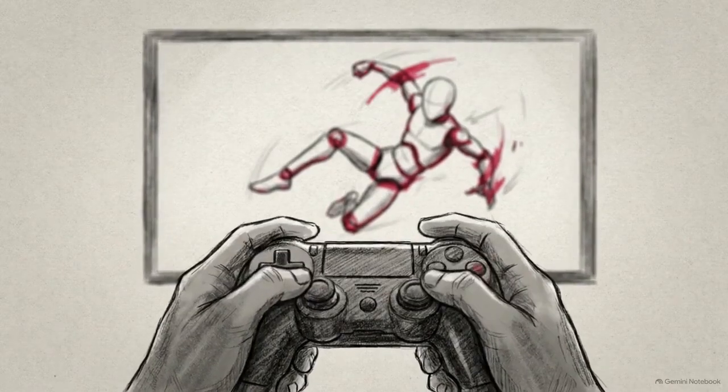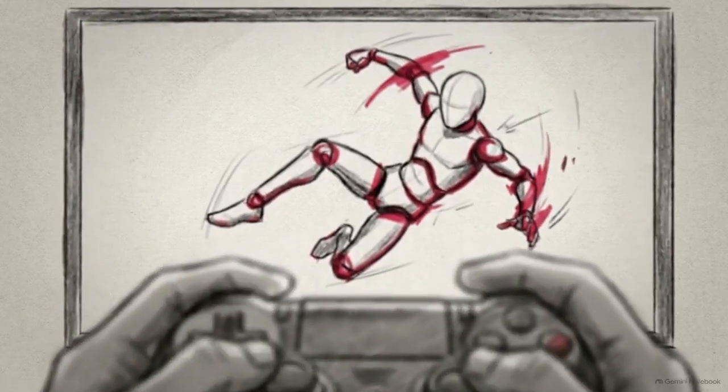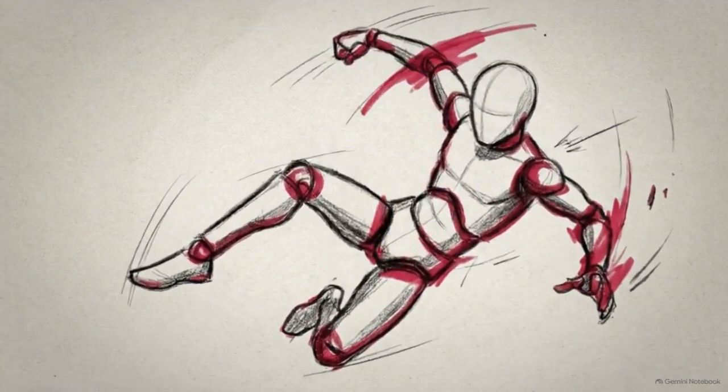Professional game animation requires the deliberate rejection of software defaults in favor of the player's perspective and the underlying game mechanics.